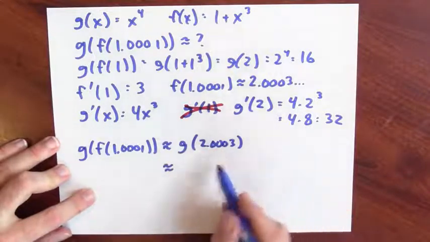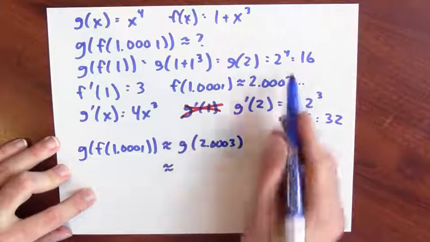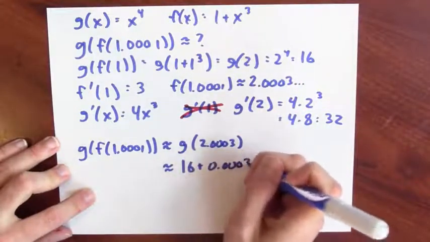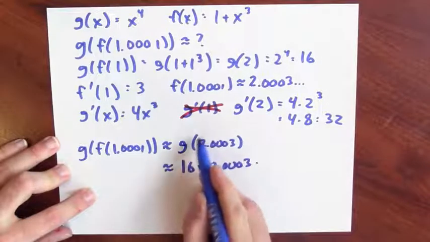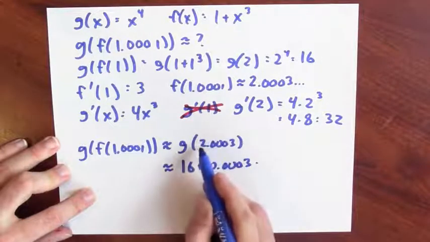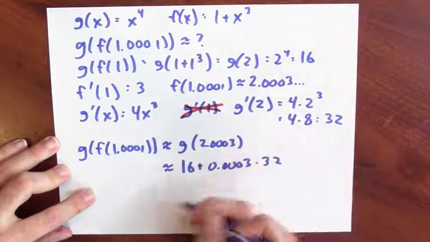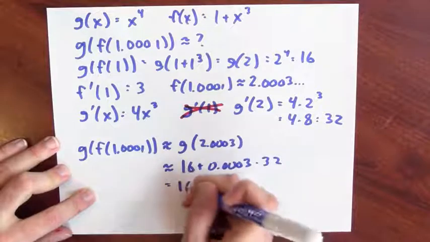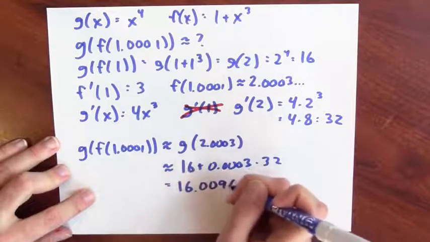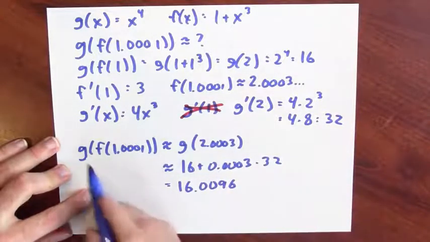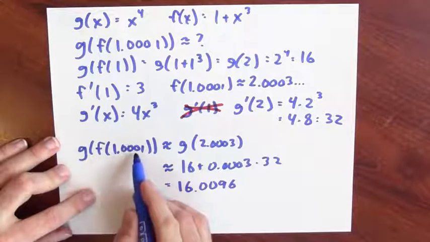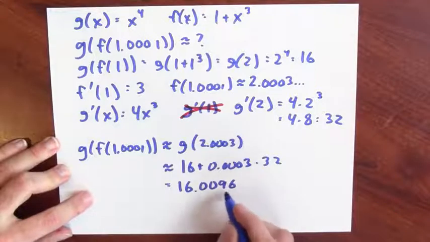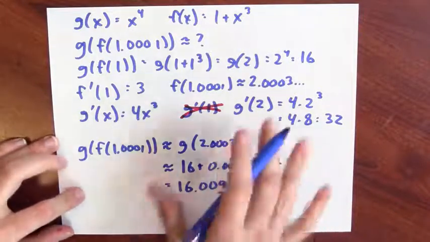Well, that should be about the output of g at 2, which is 16, plus how much I change the input by, times the derivative of g at the point where the wiggling's happening, which is 2, and that's 32. And what's 16 plus 0.0003 times 32? That's 16.0096. So g of f of 1.0001 is about 16.0096.